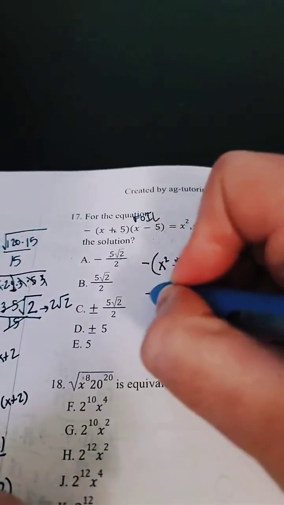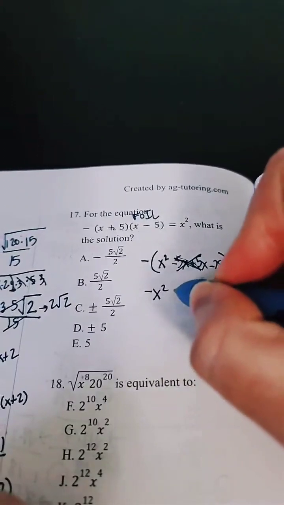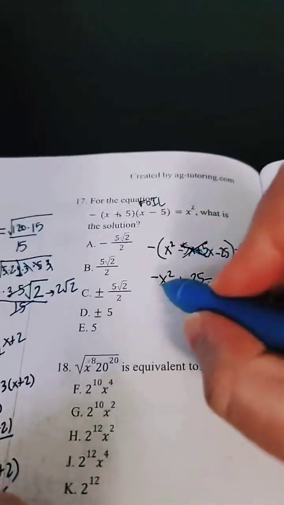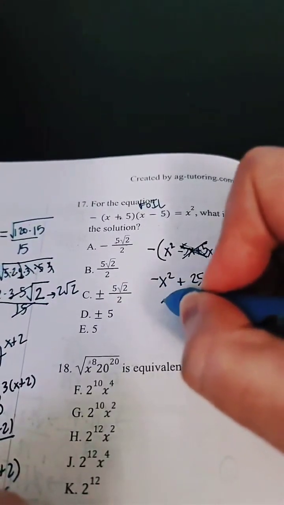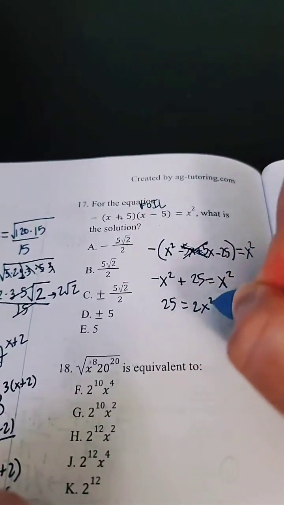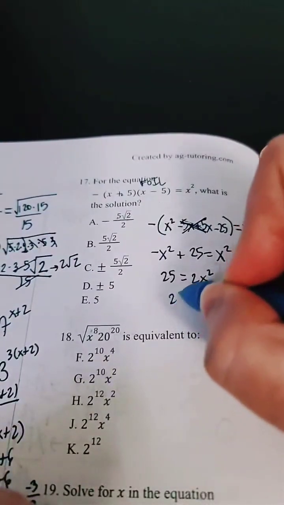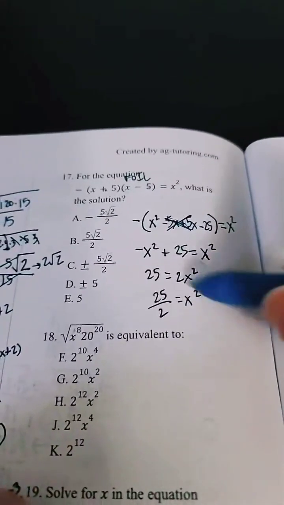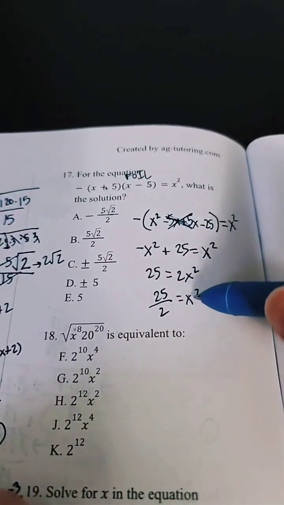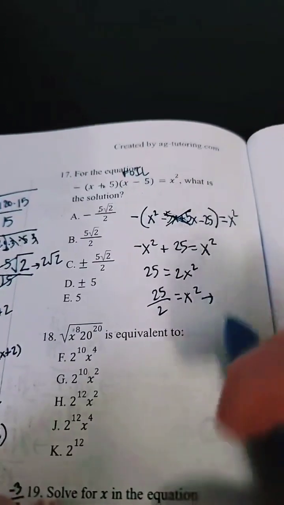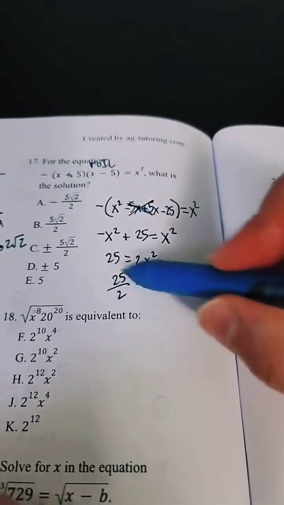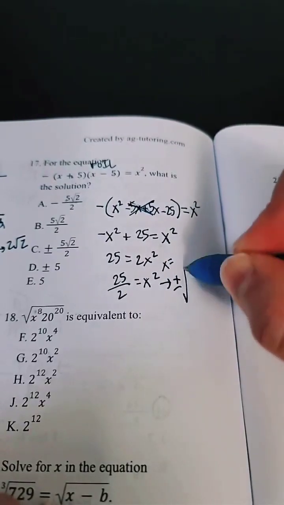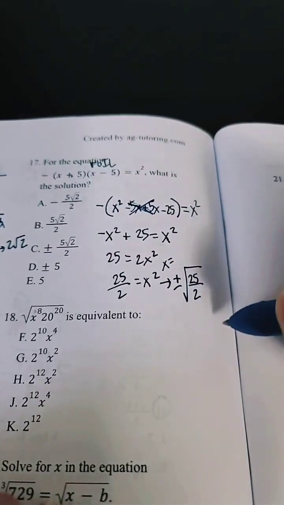So I'm going to distribute that negative, and it's going to be negative x squared plus 25 is equal to x squared. Then we're going to add x squared to each side. That's going to give us 25 is equal to 2x squared. So then 25 over 2 is going to be equal to x squared. Here we have, again, our x squared situation. So that means we're going to do plus or minus the square root of this. So x is equal to plus or minus the square root of 25 over 2.